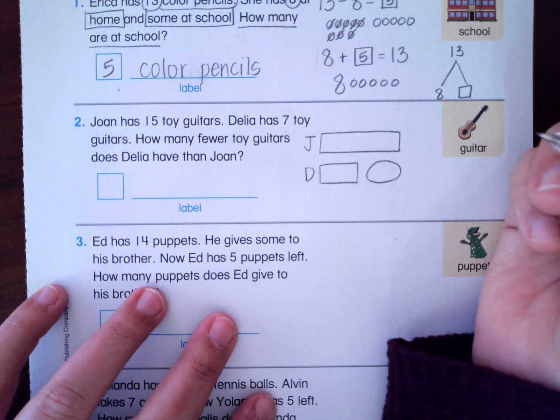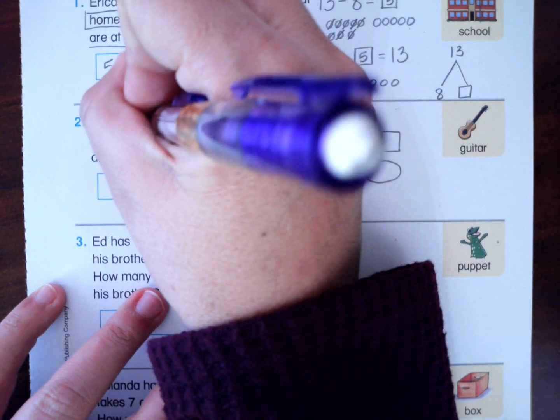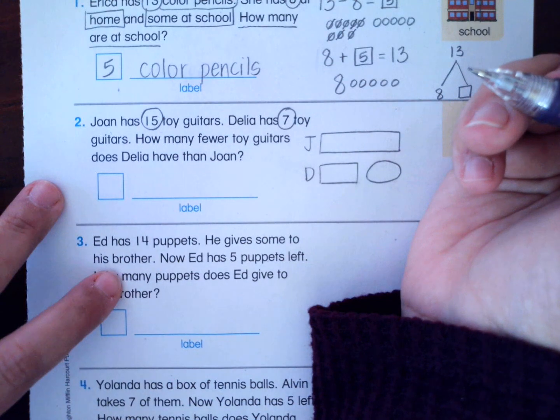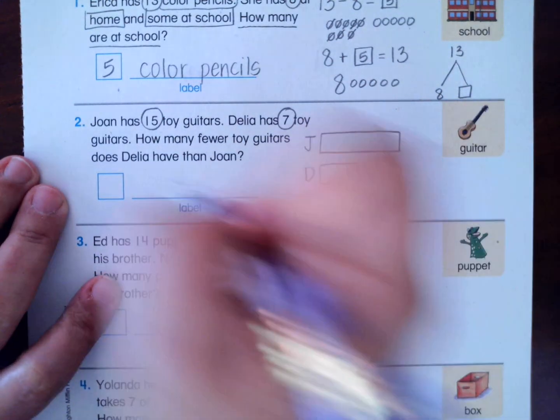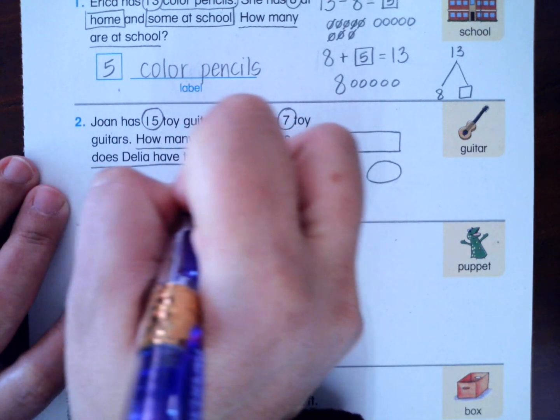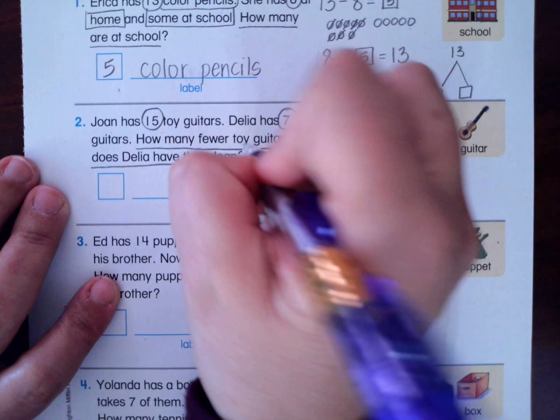Now, let's put our numbers in. So I have the number 15, okay? I know that I'm looking for how many fewer or less does Delia have than Joan.